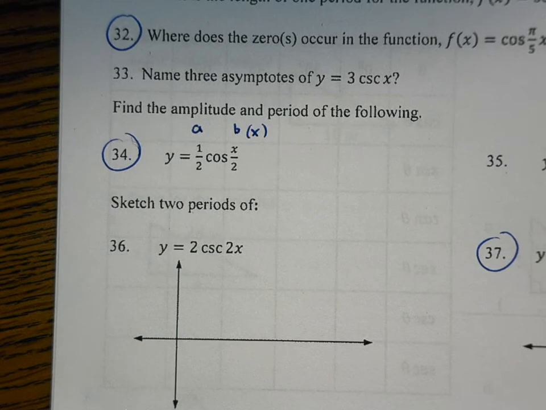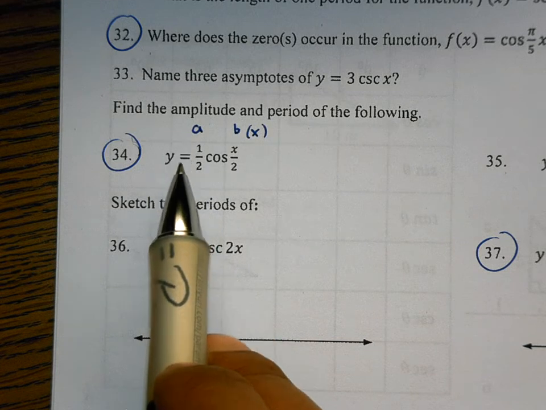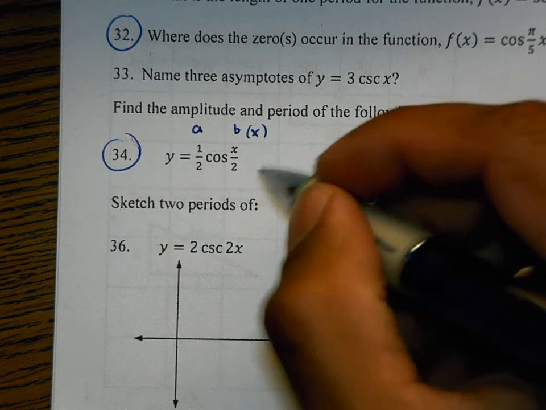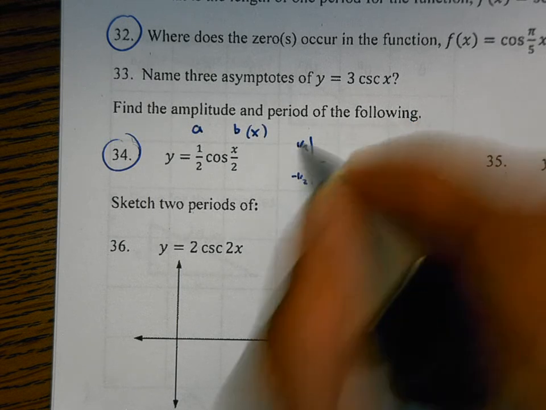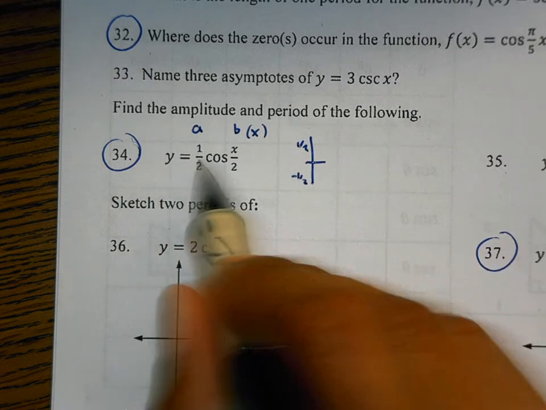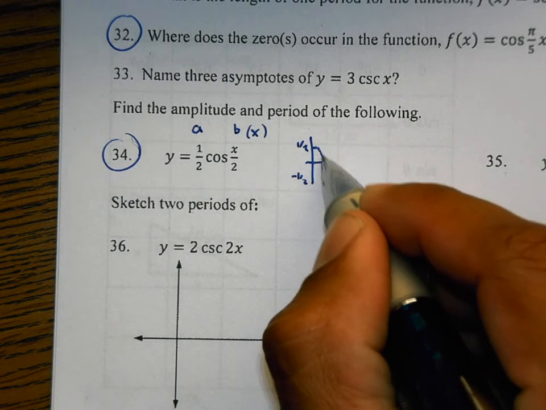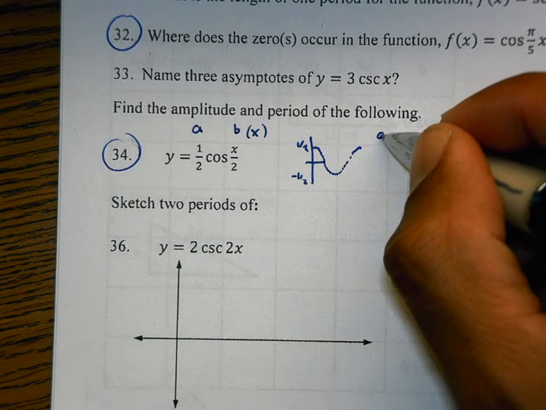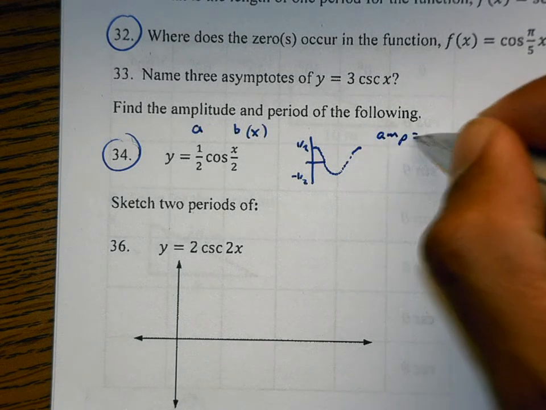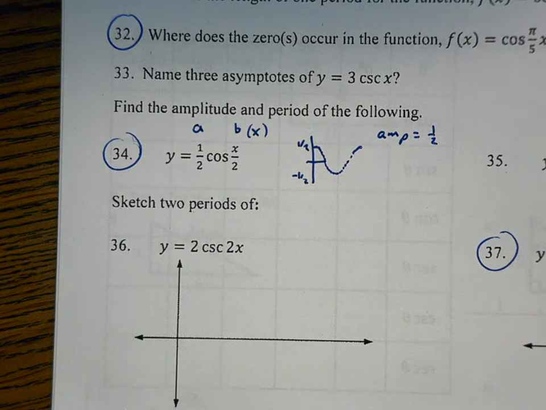The amplitude was determined by what was multiplying the trig function, otherwise known as the A. How high it goes, or how low it goes, was determined by the A value. If I think about the A value being 1/2, what that does is it makes your trig function go as high or as low as that A value. Your amplitude would be 1/2 in this problem because your A value is 1/2.